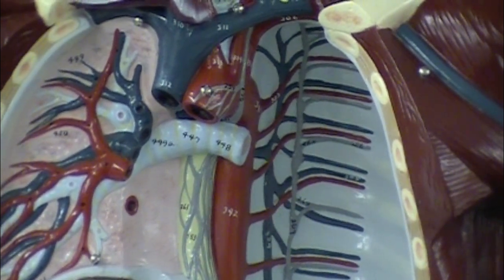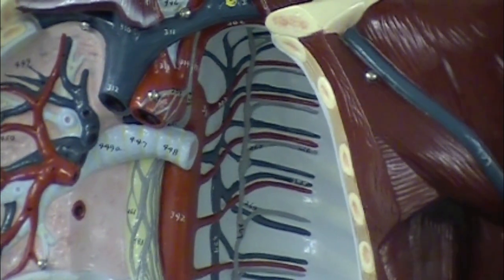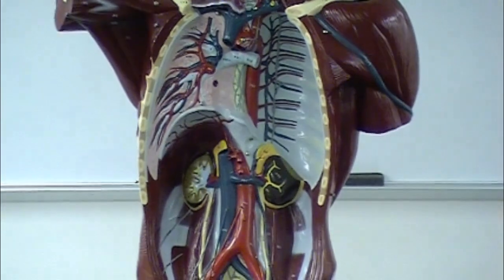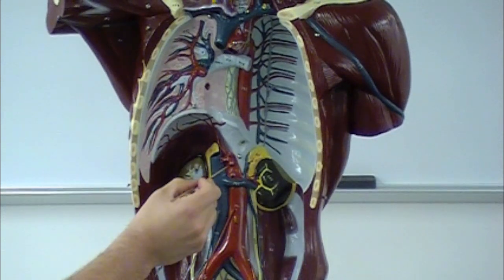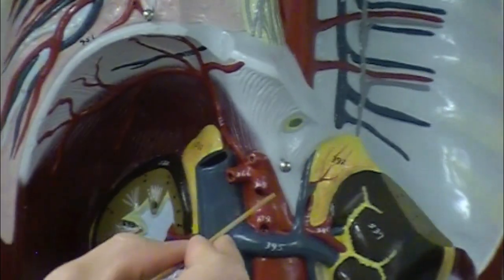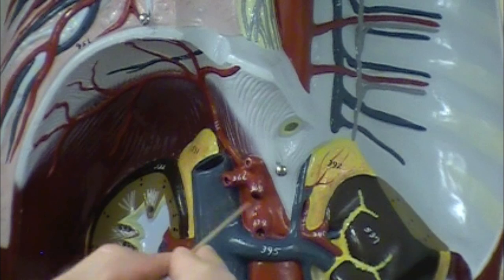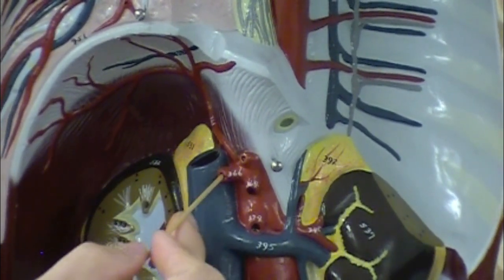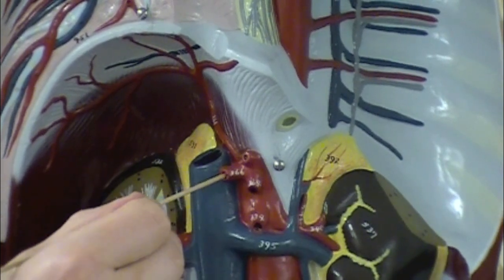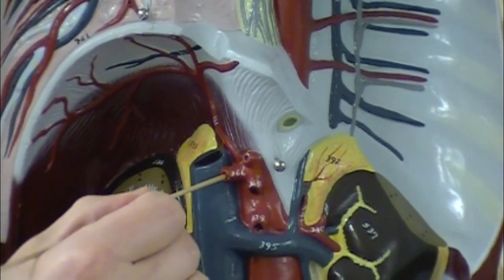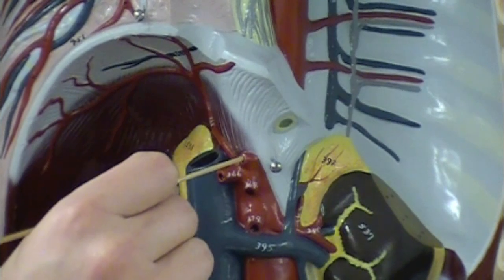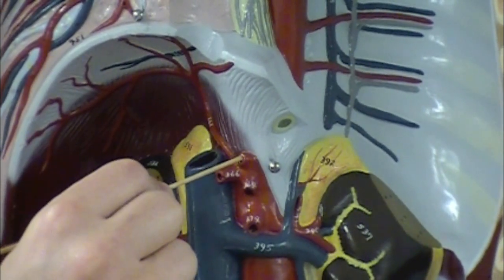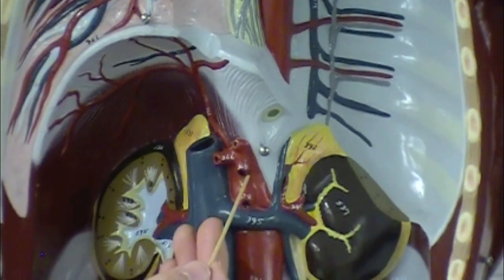And then once passing below the diaphragm, which would be found here, we'll get into that abdominal aorta. The first trunk off of your abdominal aorta will be the celiac trunk, and that'll be this structure here. A branch off of the celiac trunk will be our hepatic artery. Another branch will be our left gastric artery. And the last branch will be the splenic artery.